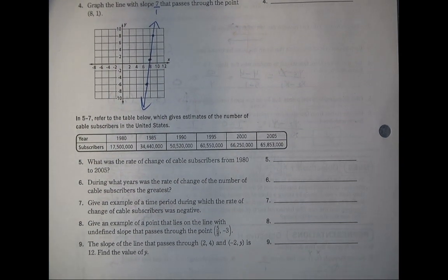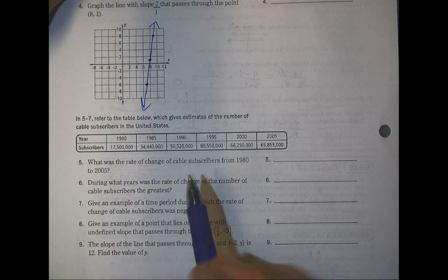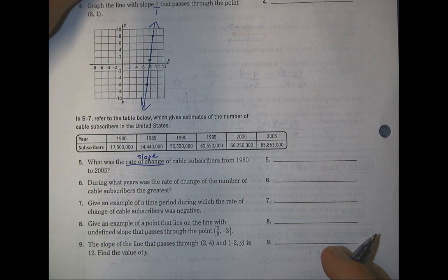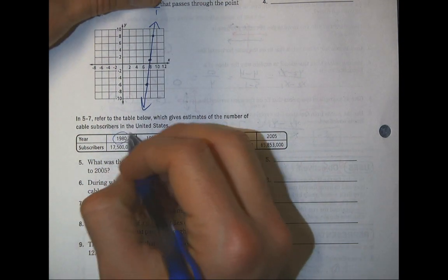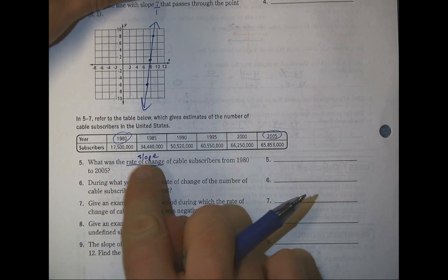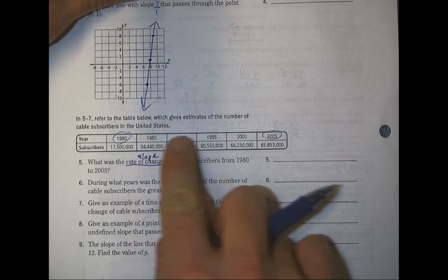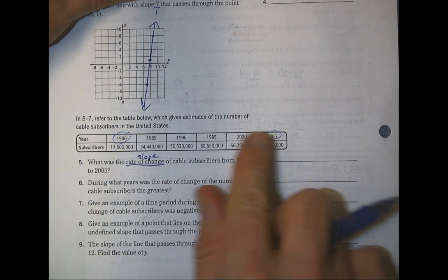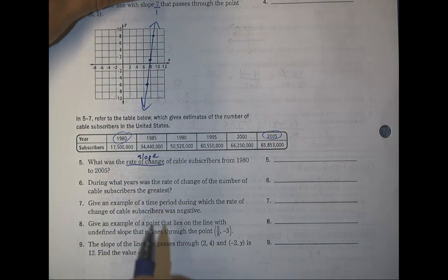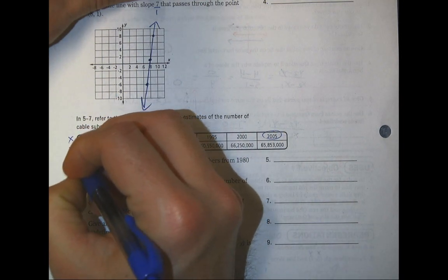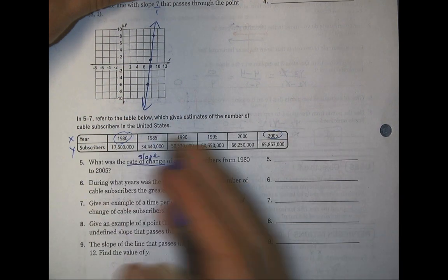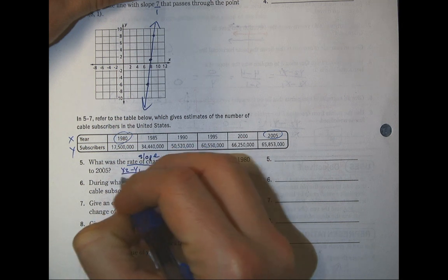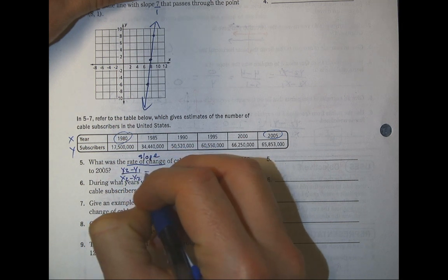All right, and then down to the bottom, some rate of change questions. What was the rate of change, which again, can't stress enough, is slope, of the cable subscribers from 1980 to 2005? So we're going all the way from here to here. When you calculate that rate of change, we don't need any of these middle numbers. We're just going to find an average rate of change, whether it's positive or negative, from the beginning to the end. So we're only looking at those numbers. Remember that years are always your x because you would put that on the graph going left to right so you could see it. So when I set up my slope formula with my y's on top and my x's on the bottom, my years are going to go on the bottom.